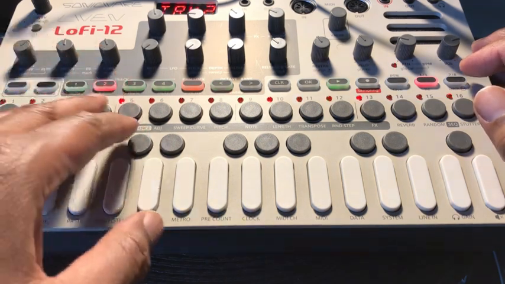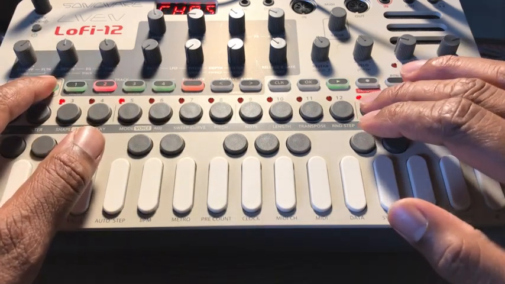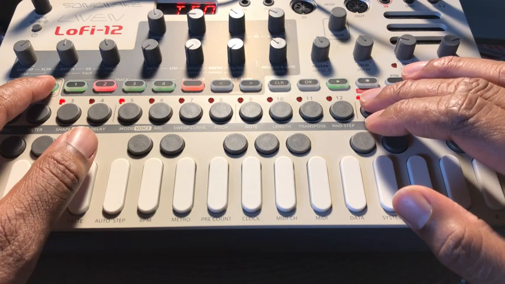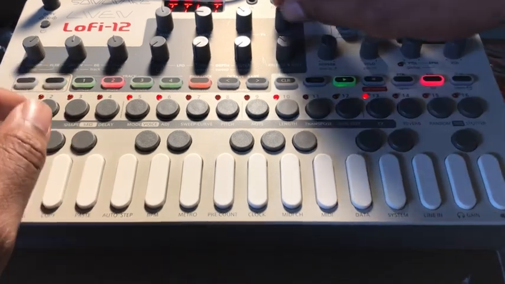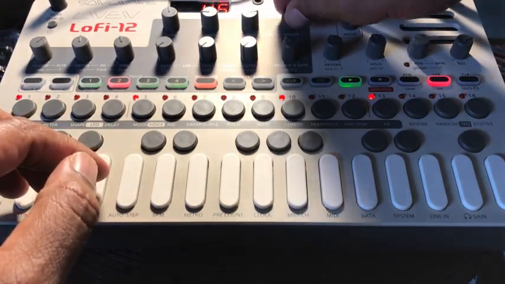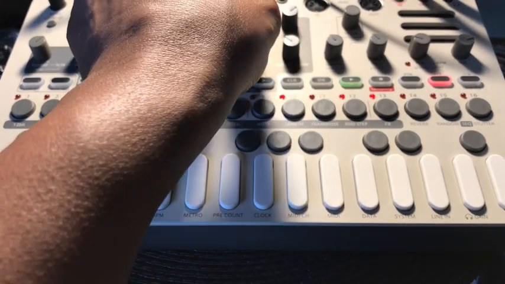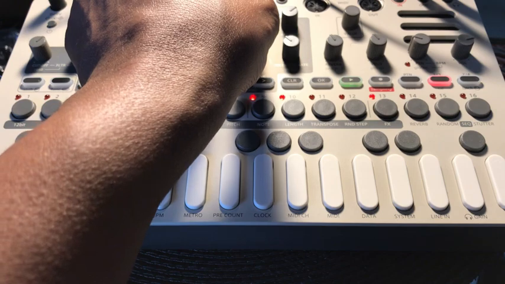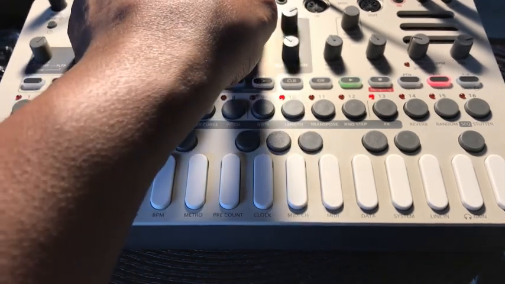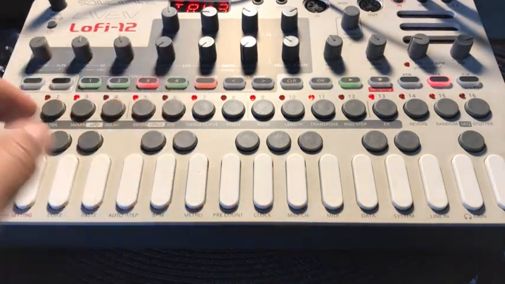Let's go to track 2, and I'm going to use the same tilt effect on track 2 in order to make the snare pop a little bit more. This is also taking a little bit of that bass out of the snare, and it lets it sit in the mix so it doesn't get in the way of the kick.